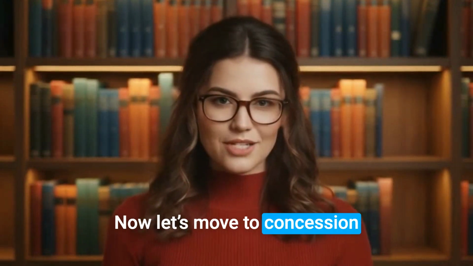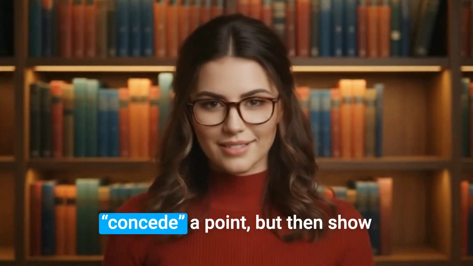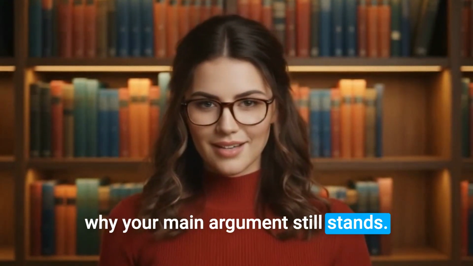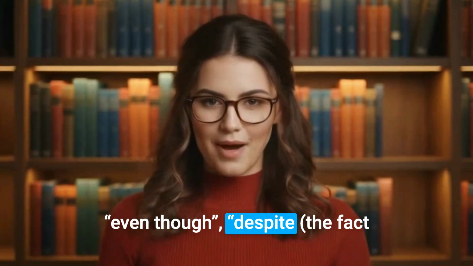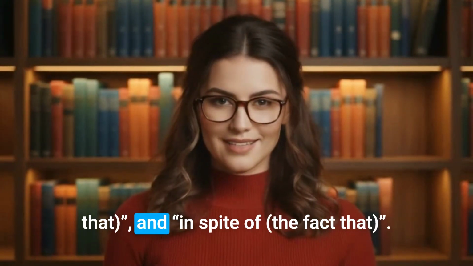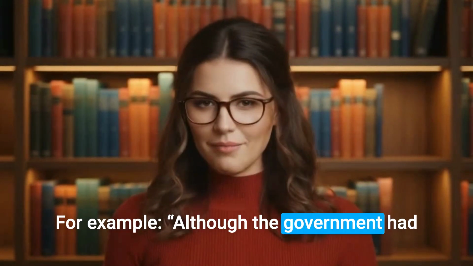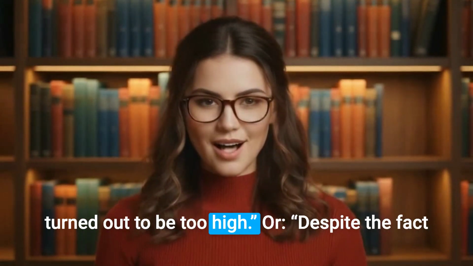Now let's move to concession in complex sentences. Concession means you admit or concede a point, but then show why your main argument still stands. Useful words here include although, even though, despite the fact that, and in spite of the fact that. For example, although the government had intended to invest in education, the cost turned out to be too high.